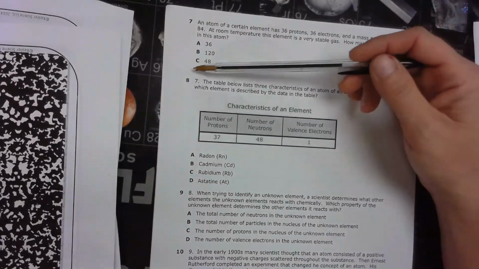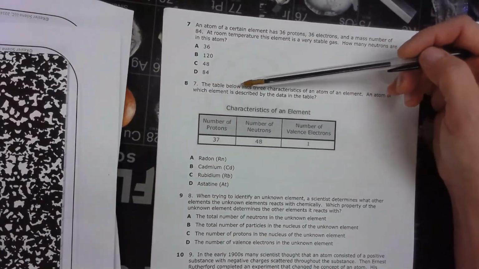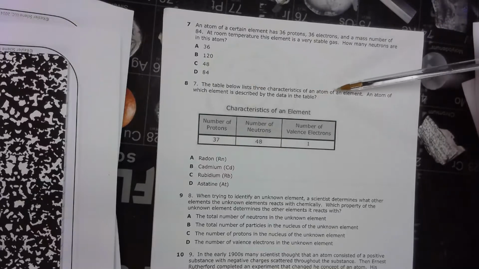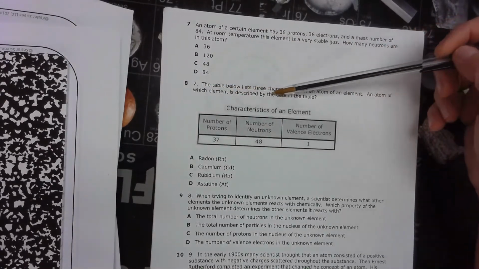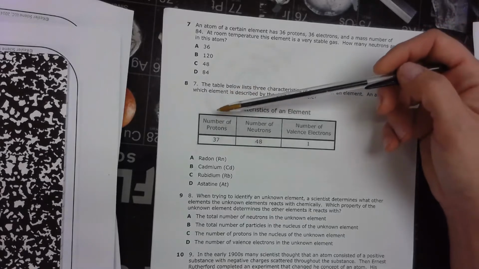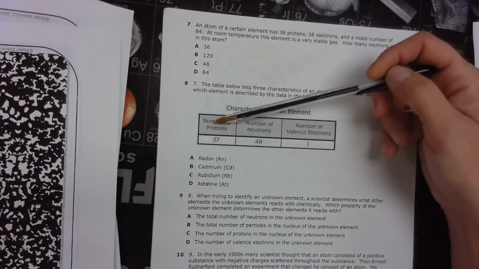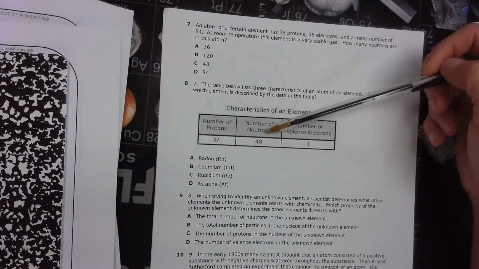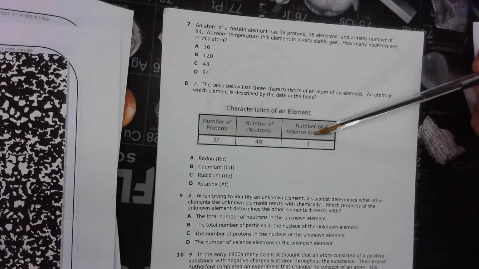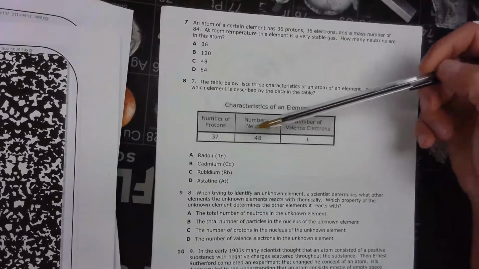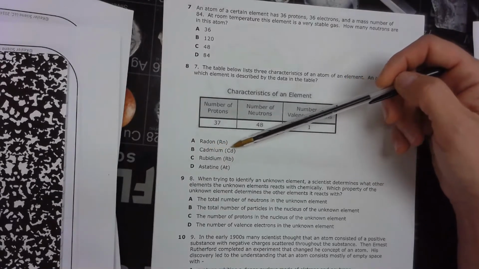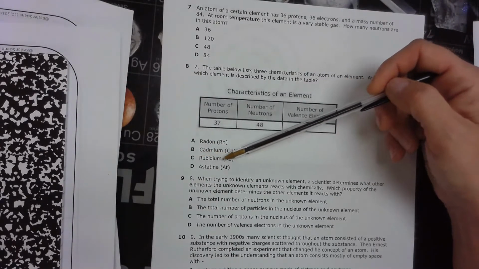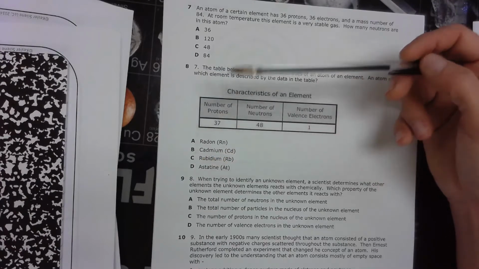All right, number 8. The table below lists 3 characteristics of an atom of an element. An atom of which element is described by the data in the table? Characteristics of an element: number of protons, 37, number of neutrons, 48, number of valence electrons is 1. Is it A, radon, B, cadmium, C, rubidium, D, astatine, whatever that is?